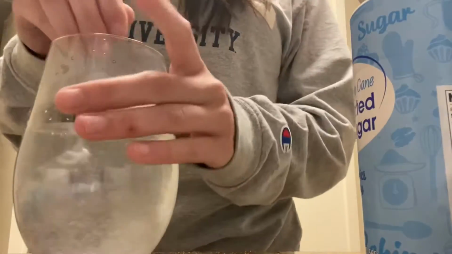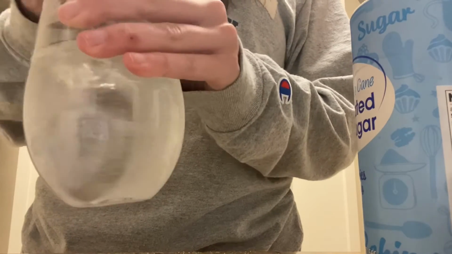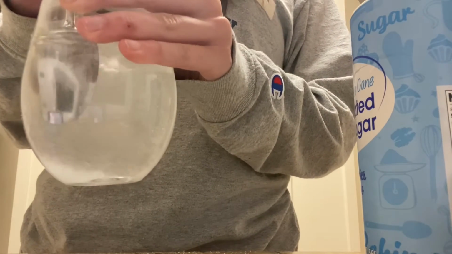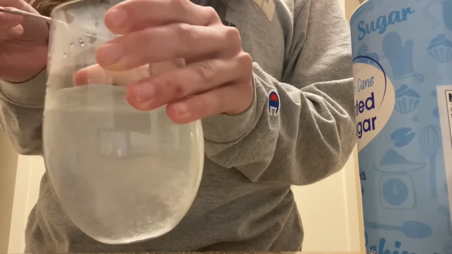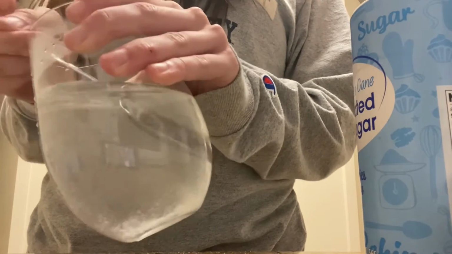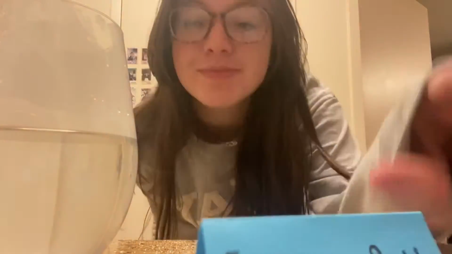And as we add more sugar molecules, we are slowly reaching a level of supersaturation. All of the extra sugar at the bottom shows us that no more sugar can be dissolved, so we have indeed reached supersaturation.